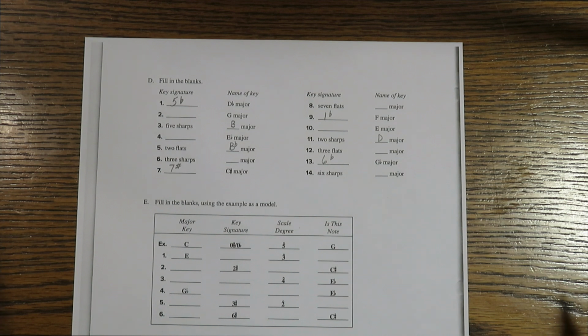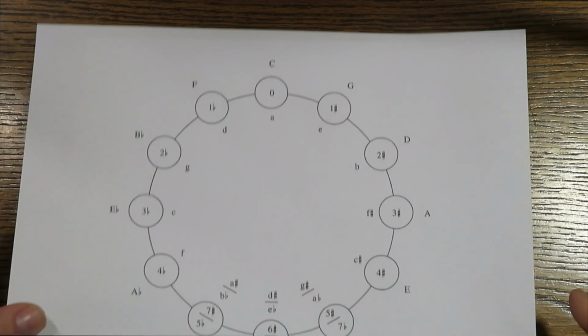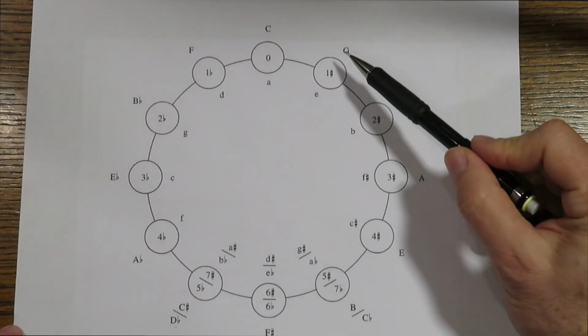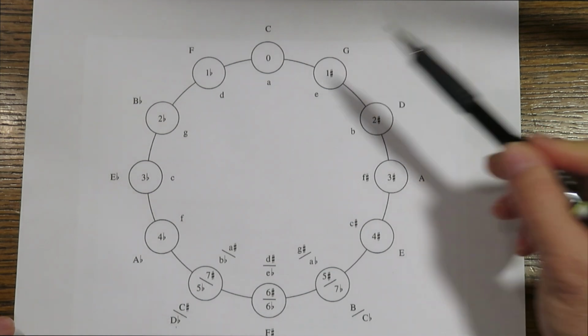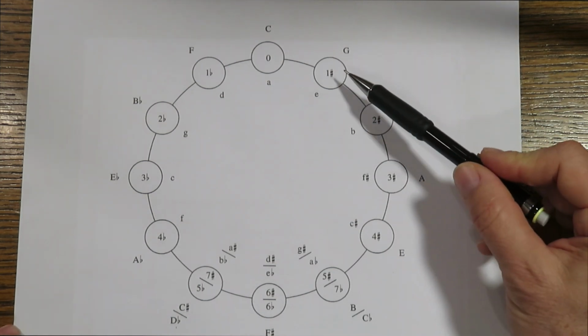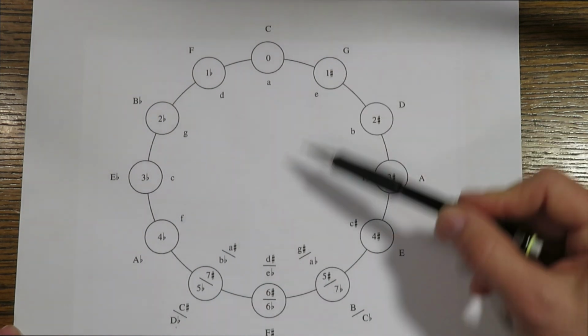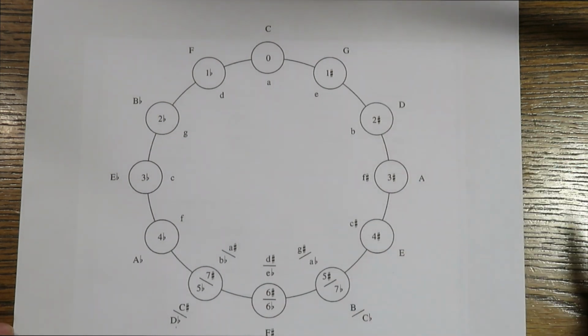So there's kind of a cool thing where everything is always going to equal 7. So if you know the key signature for G major is 1 sharp, then G flat would have 6 flats, and that equals 7.